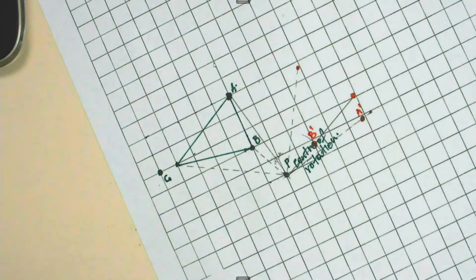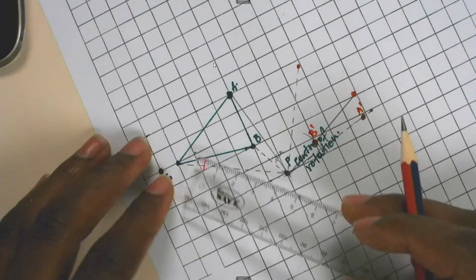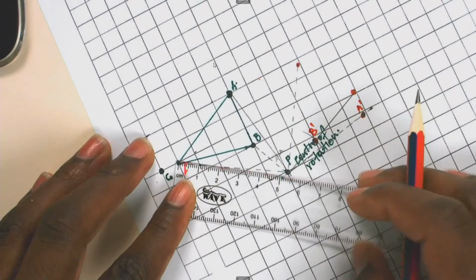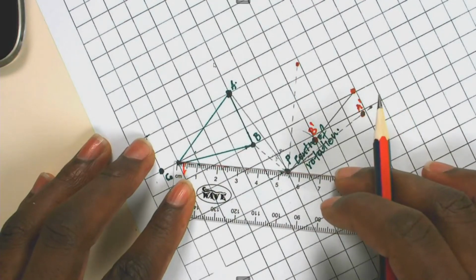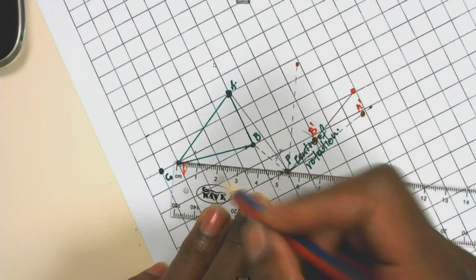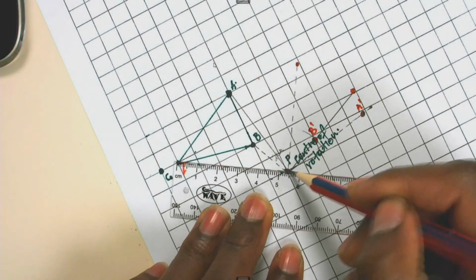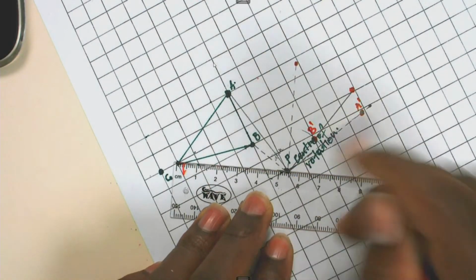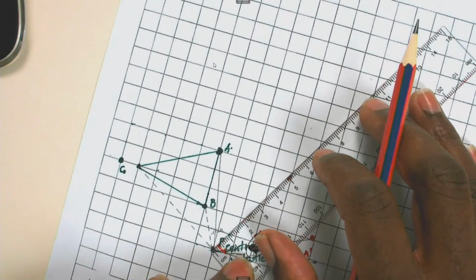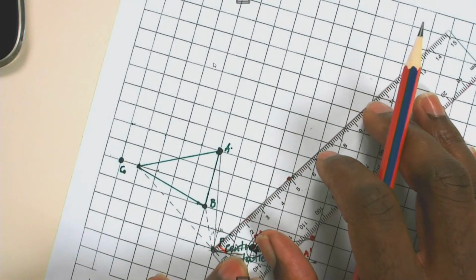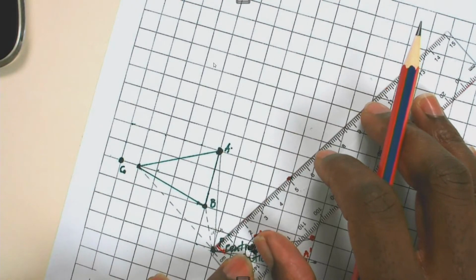You measure the distance between the point of rotation and the original point. It shows that we have 5.5 centimeters. So our point C will be 5.5 centimeters away from the point of rotation.